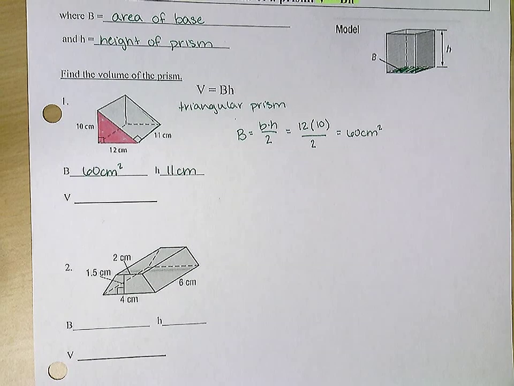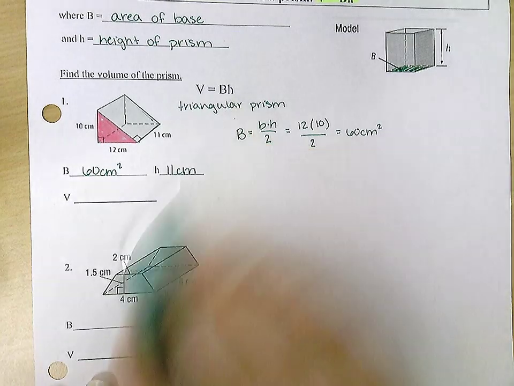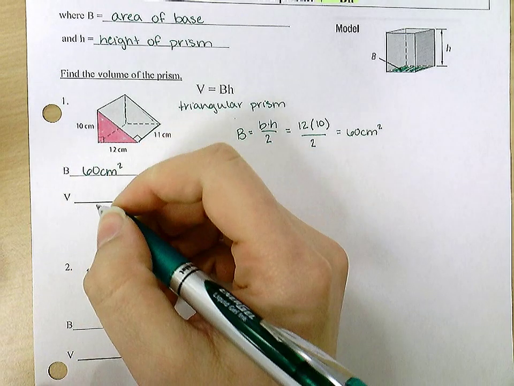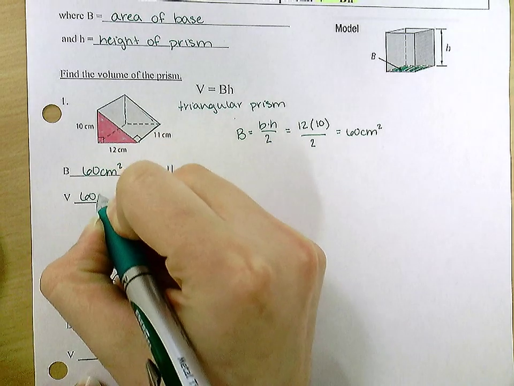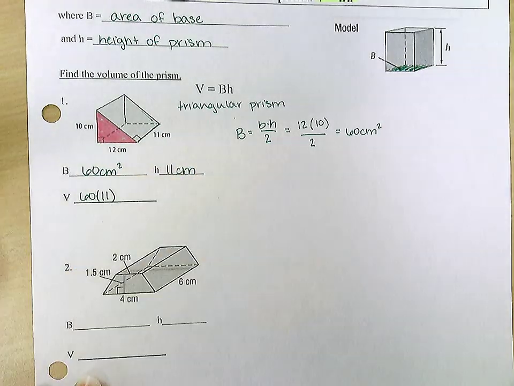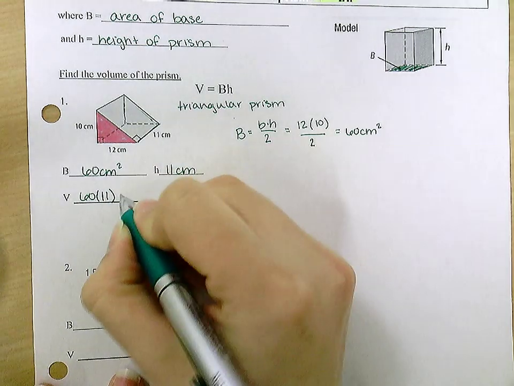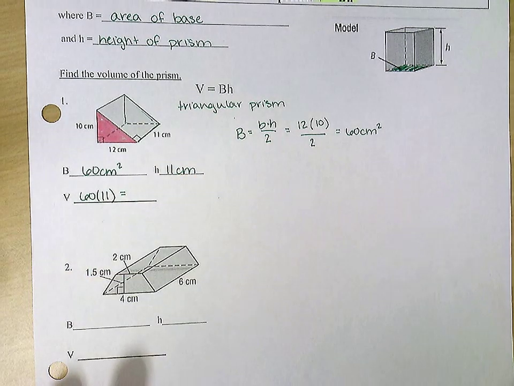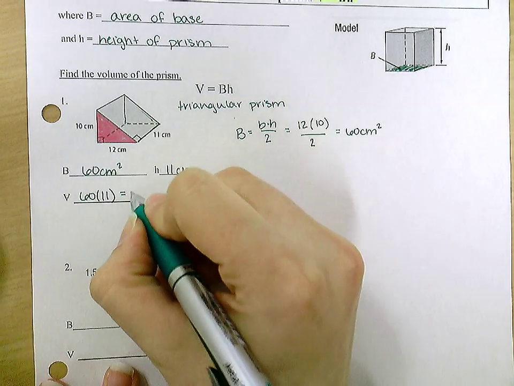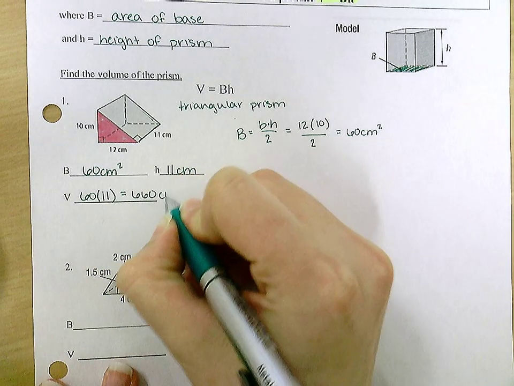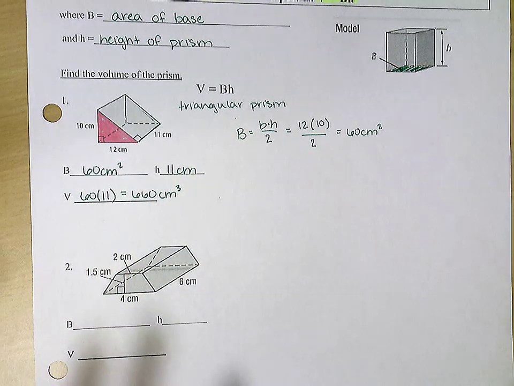Now that I have both B and H, I can find the volume. We just need to multiply the two together. So take 60 times 11 to get 660 centimeters cubed.